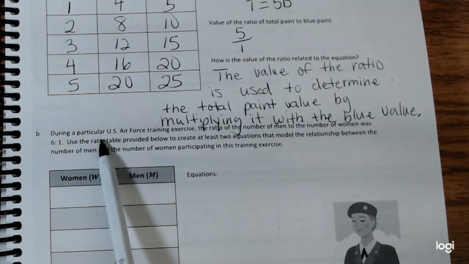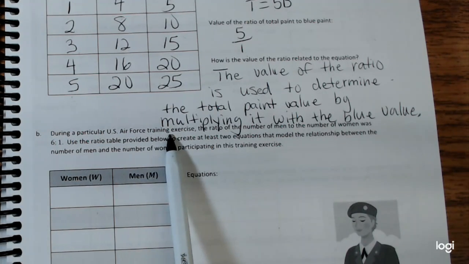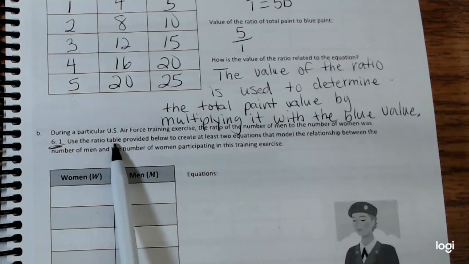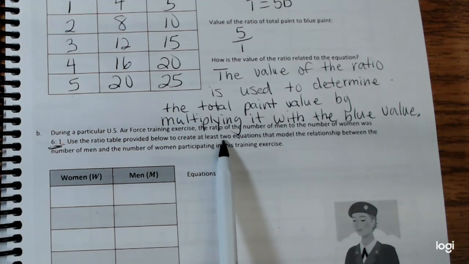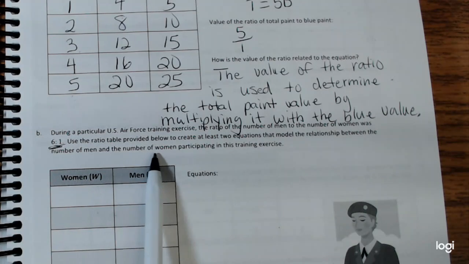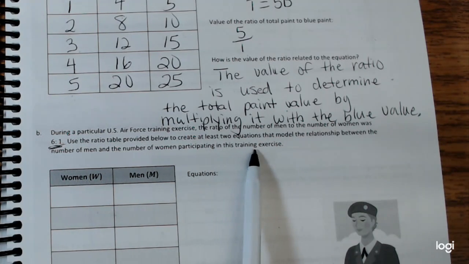It says, during a particular U.S. Air Force training exercise, the ratio of the number of men to the number of women was 6 to 1. Use the ratio table provided below to create at least 2 equations that model the relationship between the number of men and the number of women participating in this training exercise.